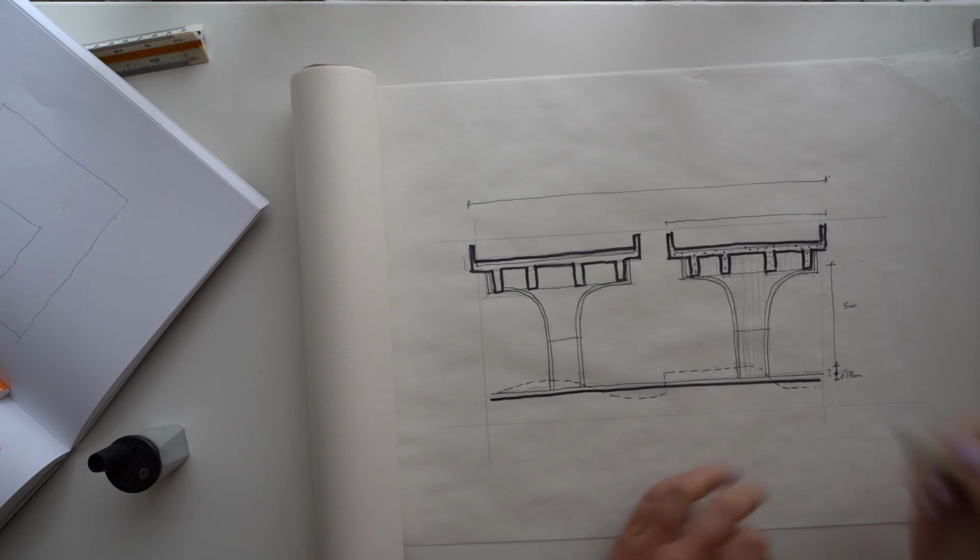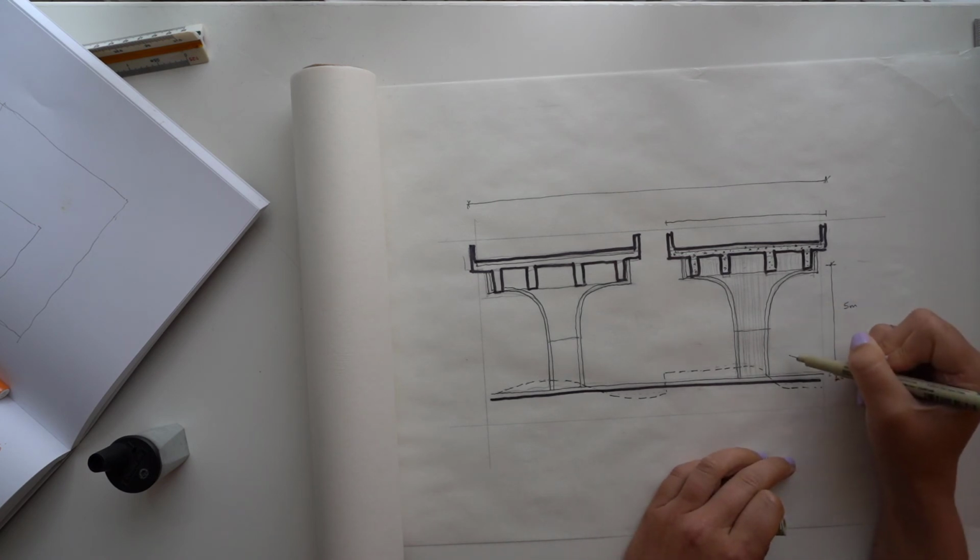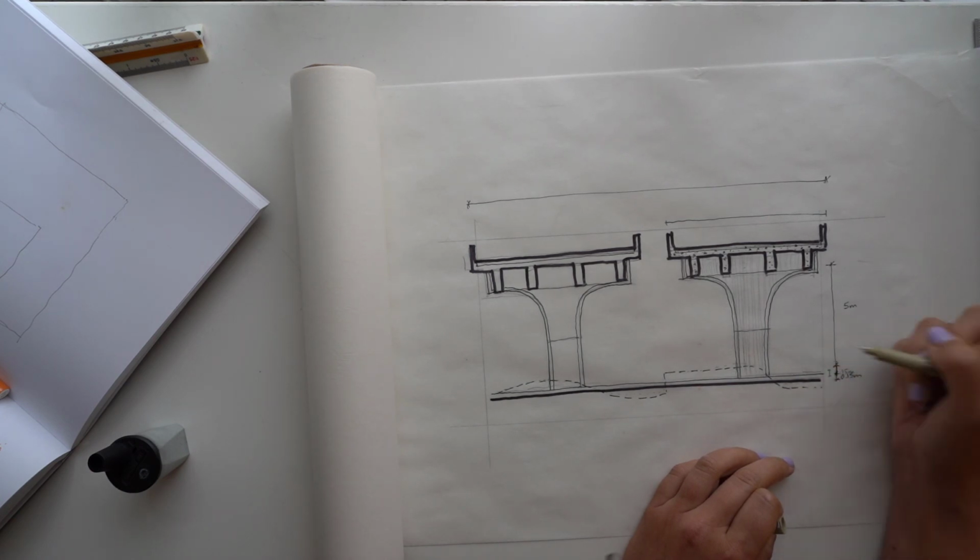Okay. If you also wanted to add a scale figure just to give a sense, I'm really bad at drawing people, so I would say if this is 5 meters and the average human is between 1.6 and 1.8, looking at, let's see, 1, 2, 3, 4, 5.